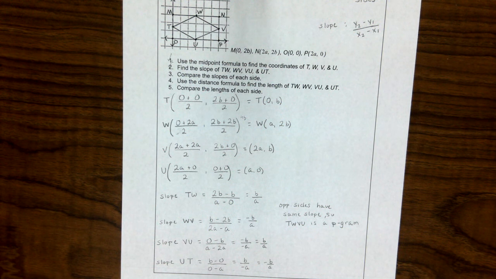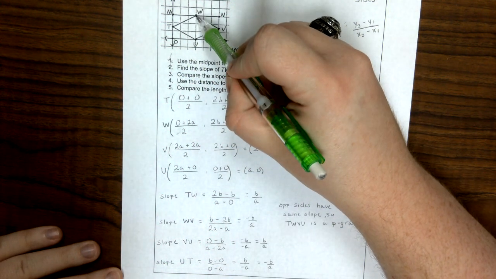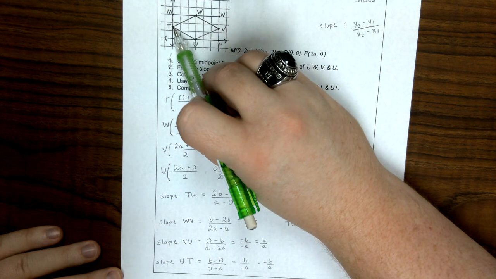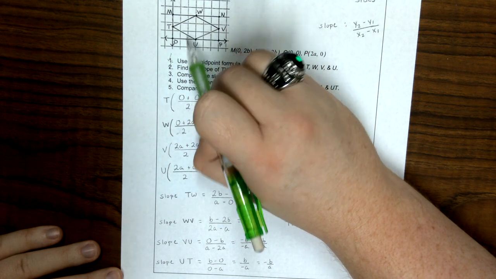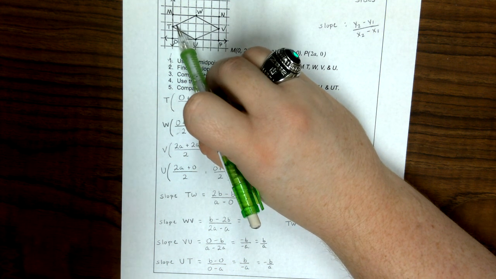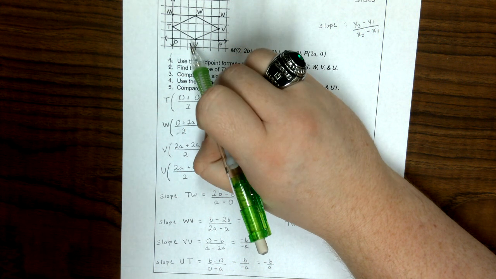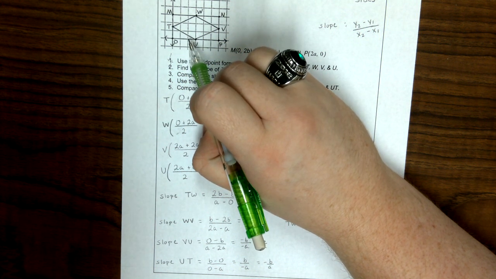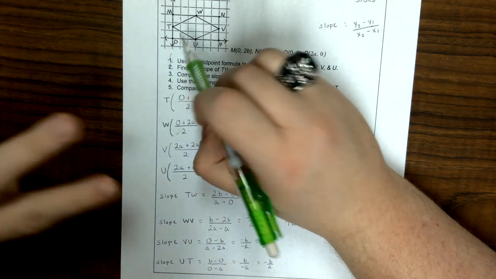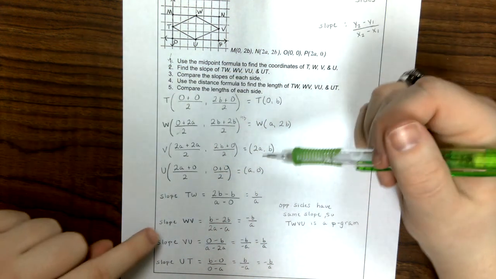Well, if it were a rectangle, the slopes of the sides that meet, so here's what I'm saying. The sides TW and UT, if this were a rectangle, this angle would have to be 90 degrees, which means those slopes would have to be perpendicular slopes. And perpendicular slopes are opposite reciprocals, meaning you have a fraction, you flip it over, and you change the sign. So here's what I'm saying.